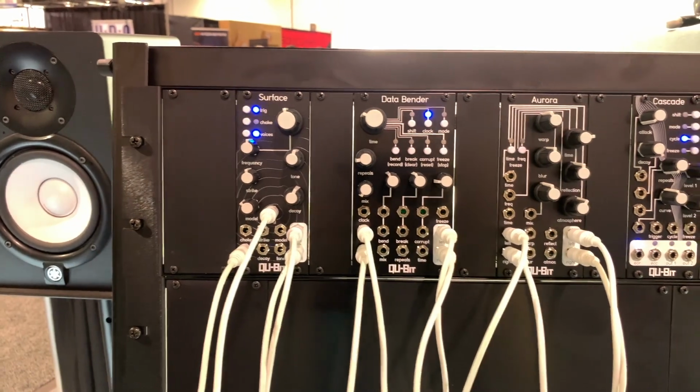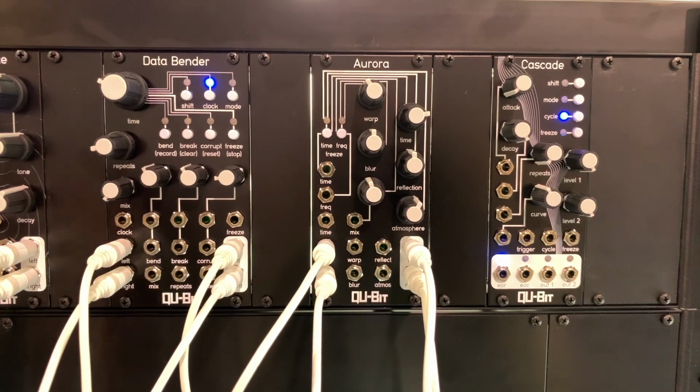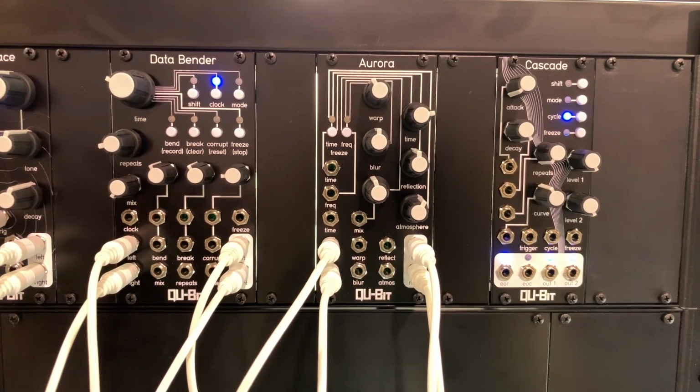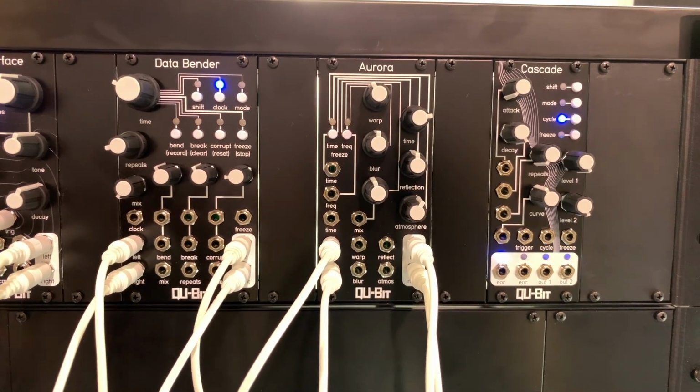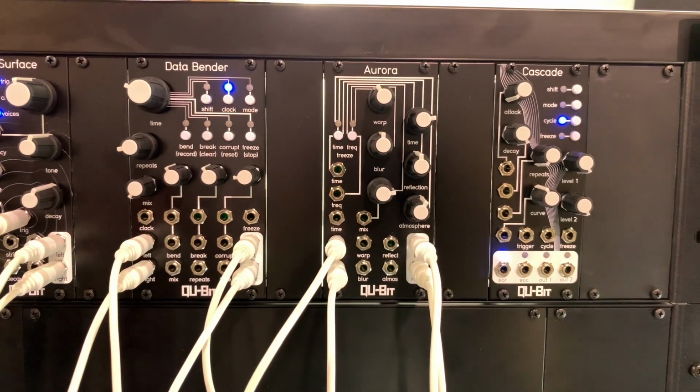Next, we have the Aurora. The Aurora is a spectral reverb. So what's really cool about it is in addition to its lush reverb algorithm, it has a phase vocoder audio engine, which lets you do spectral transformations of your incoming audio. So I'll pull the dry wet knob up. You can hear that reverb come into play.